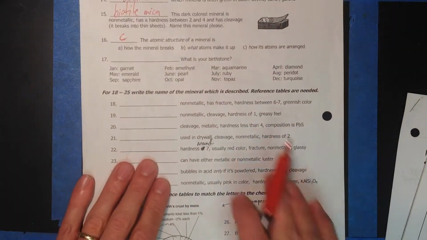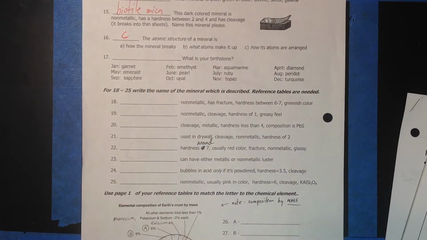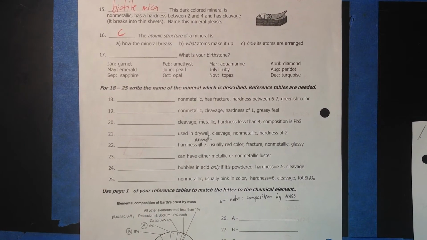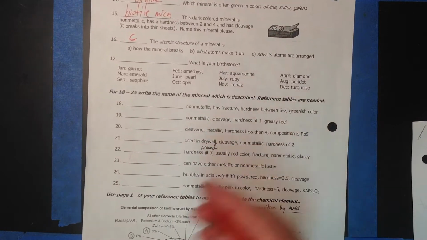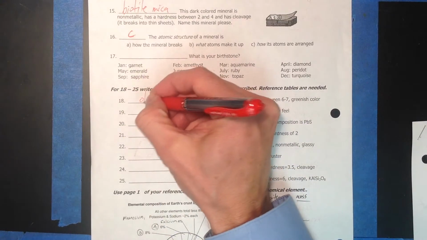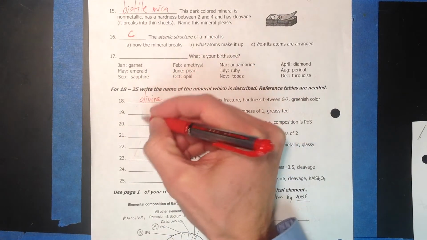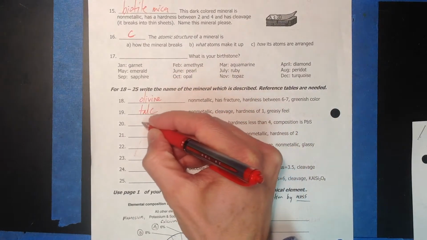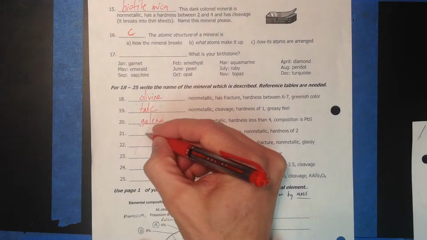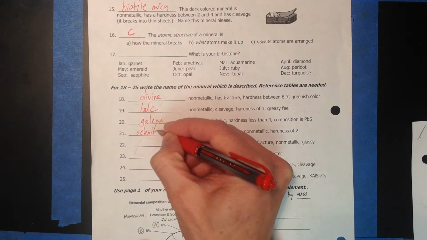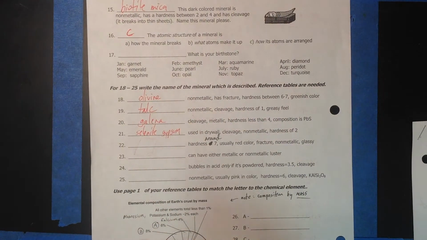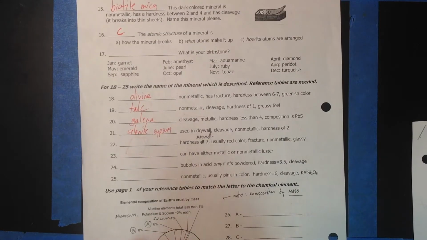Let's do a few more of these. Write the name of the mineral. Reference tables needed. Use the reference table and figure these out. I'll give the answers just so you can check to make sure you're on the right track: olivine, talc, galena, selenite gypsum. If you're getting any of these wrong, go back and see what you did wrong. That is key. This is to help you.